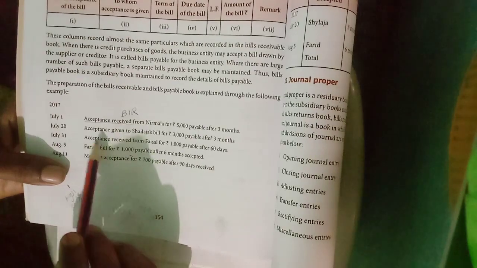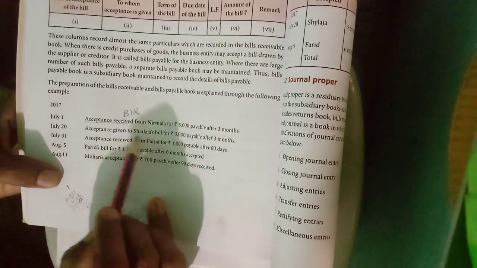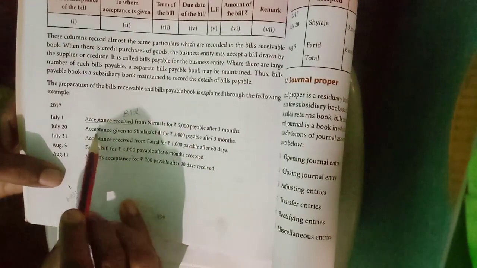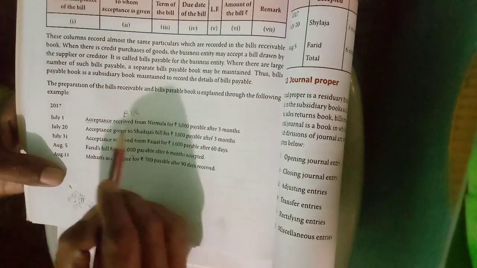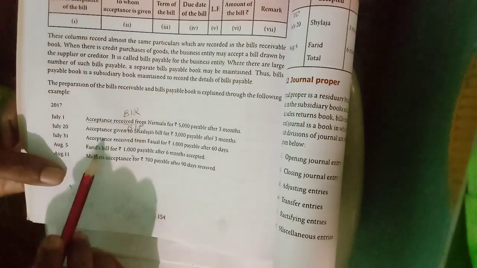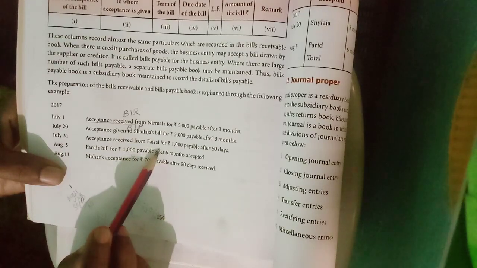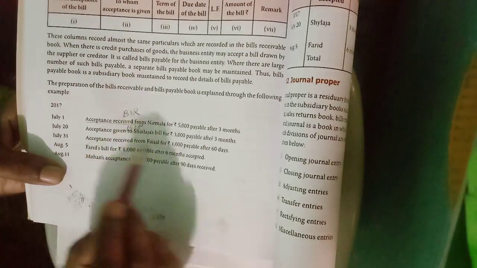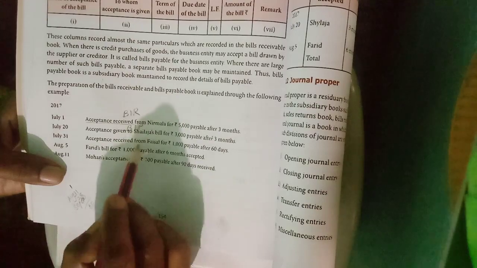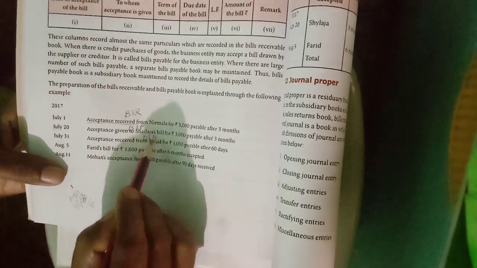Second one, acceptance given to Shailaja's bill. So this bill written by Shailaja, we have accepted. Okay, so this is bills payable. Then acceptance received from Faisal. Okay, he has accepted, and we have received it. Okay, this is bills receivable.